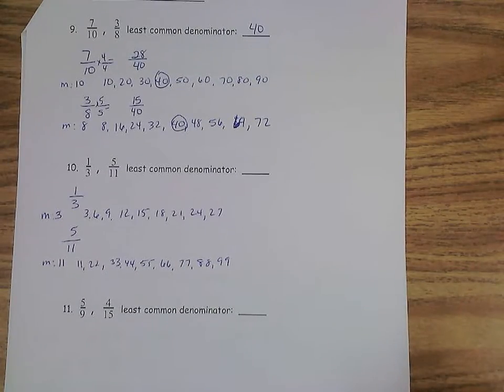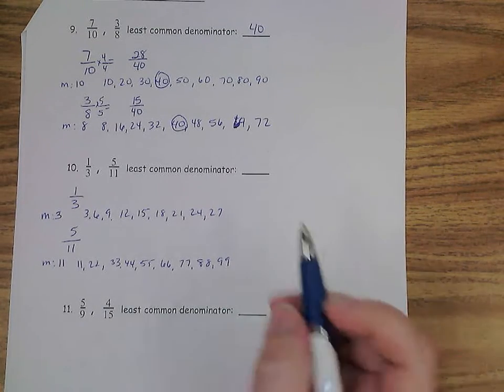And if you got to this part and went, wait a second, Miss LaVoy, I have no common denominators. And I would tell you, you are correct. So what do you do in this case? Well, then you have to keep going.